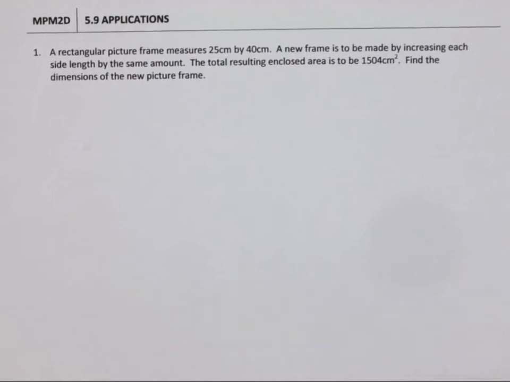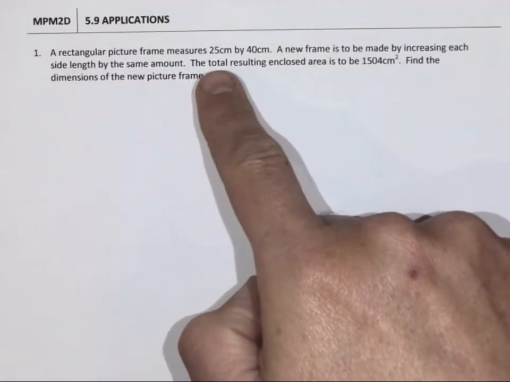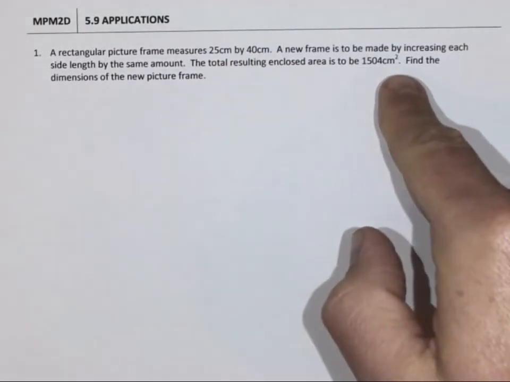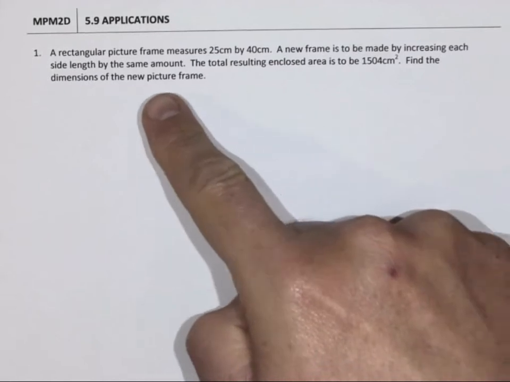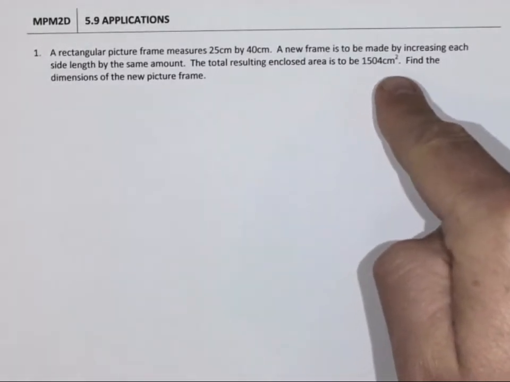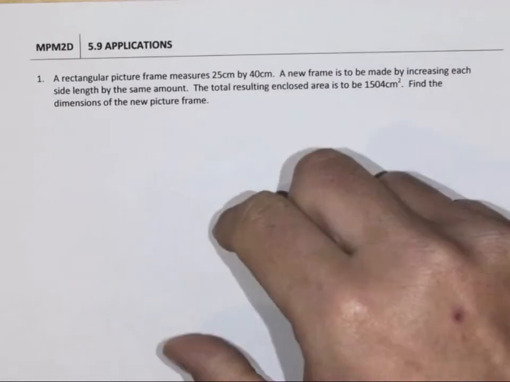Fantastic news. More applications. Let's continue. A rectangular picture frame measures 25 centimeters by 40 centimeters. A new frame is made by increasing each side length by the same amount. The total resulting enclosed area is to be 1504 centimeters squared. Find the dimensions of the new picture frame.